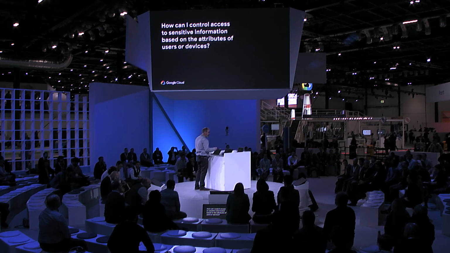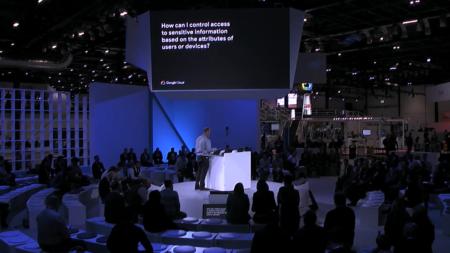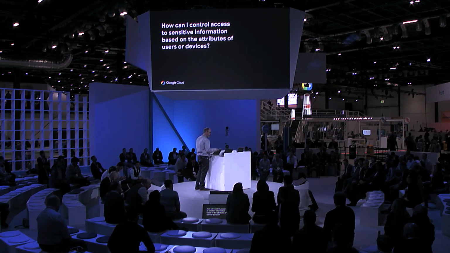The next one we want to talk about is how can I control access to sensitive information based on the attributes of users or devices. So this is the one I was foreshadowing. Let's talk about context-aware access. So please switch back to demo 2.